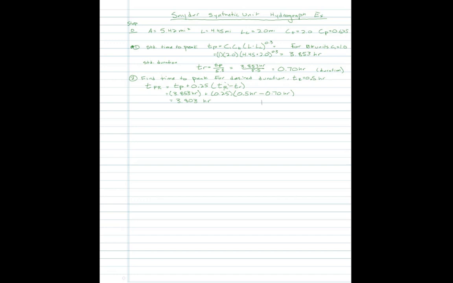So just to illustrate that, here's time, and here's Q, and we're going to end up with a hydrograph shape that's triangular like that. For some rainfall duration, this is representing how long it's raining. From the middle of the rainfall to the peak, that represents the T sub PR of 3.803 hours. That's just been calculated.